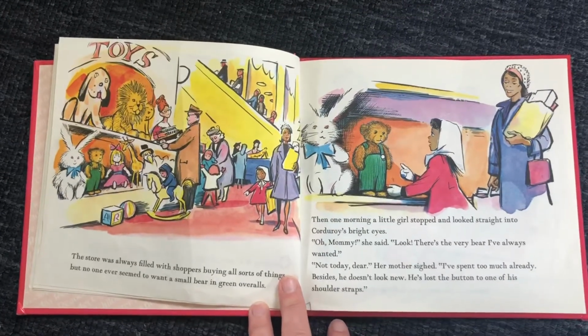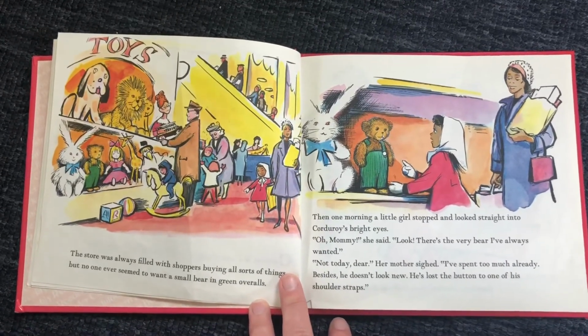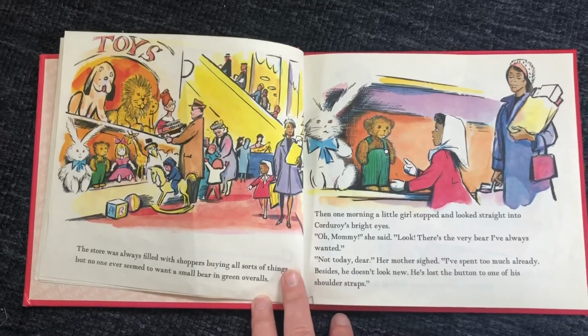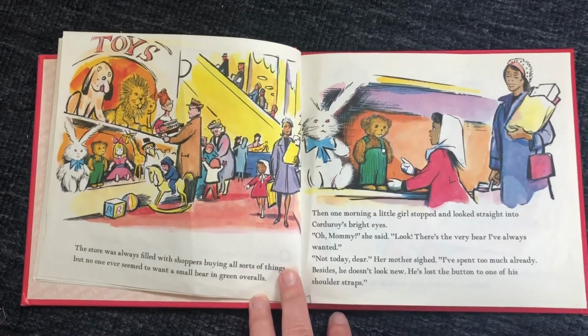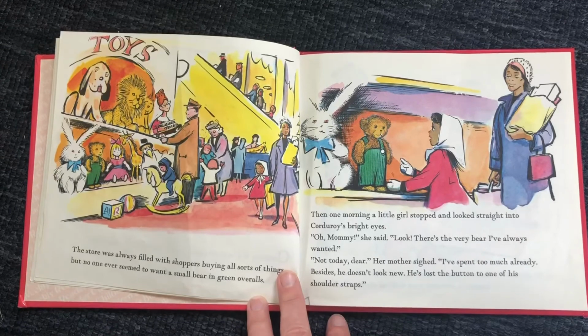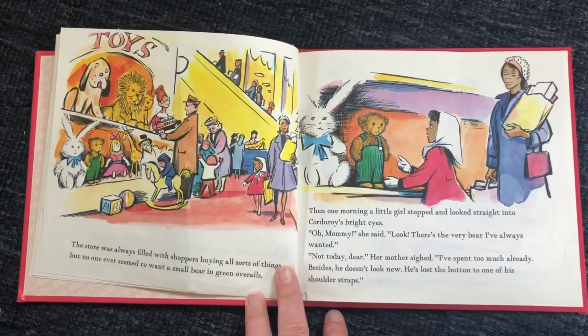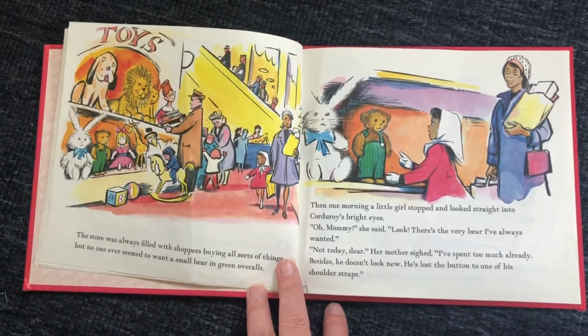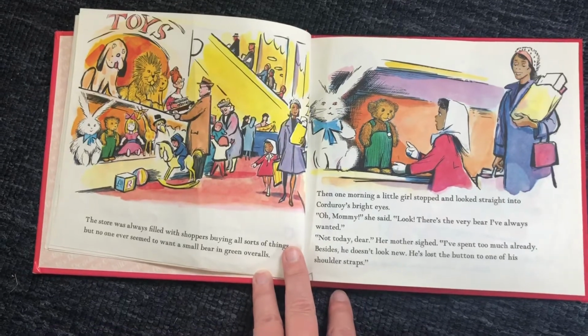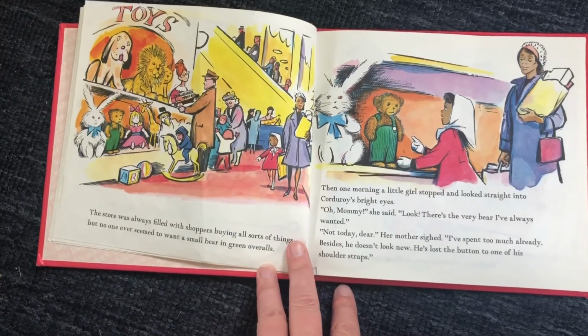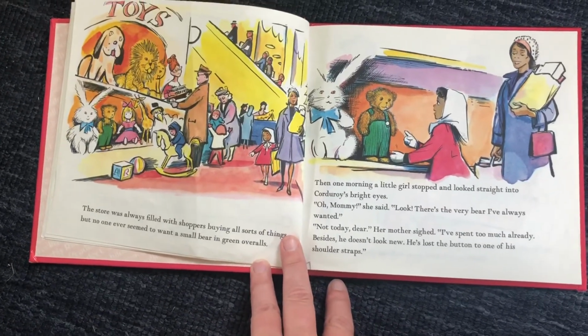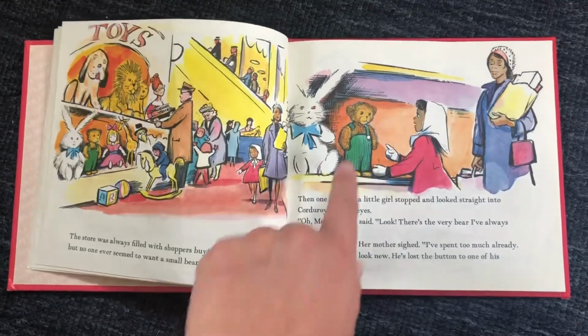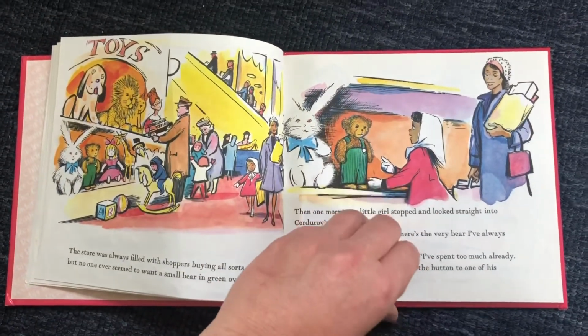Then one morning, a little girl stopped and looked straight into Corduroy's bright eyes. "Oh, Mommy," she said, "look, there's the very bear I've always wanted." "Not today, dear," her mother sighed. "I've spent too much already. Besides, he doesn't look new. He lost his button to one of his shoulder straps." Oh no, see, he's missing a button right there.